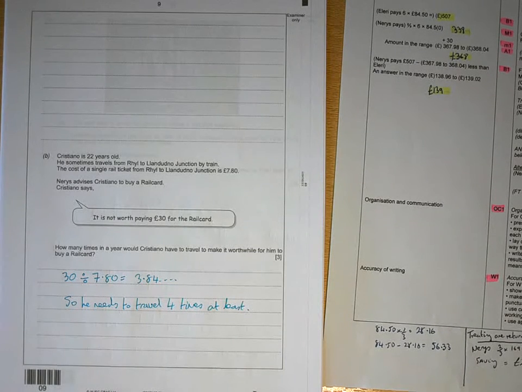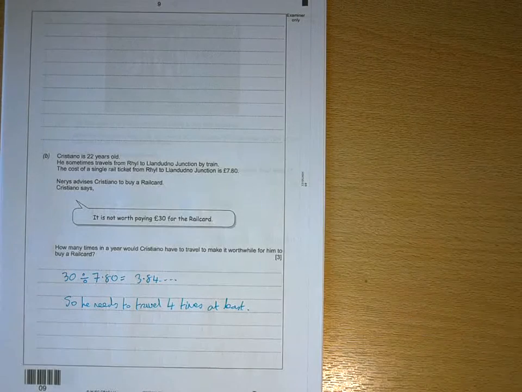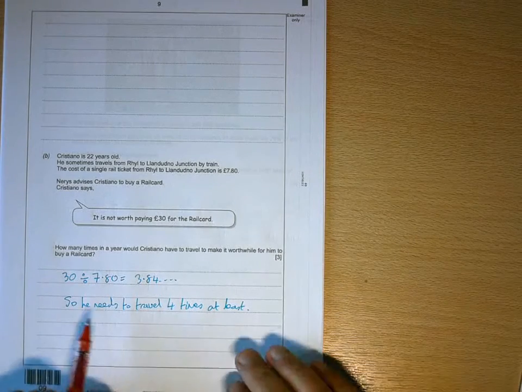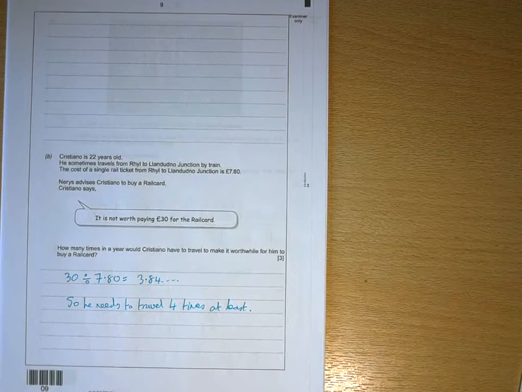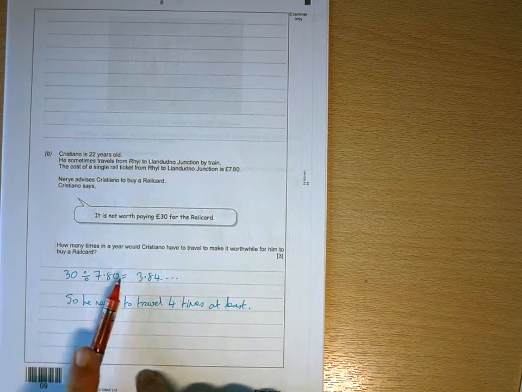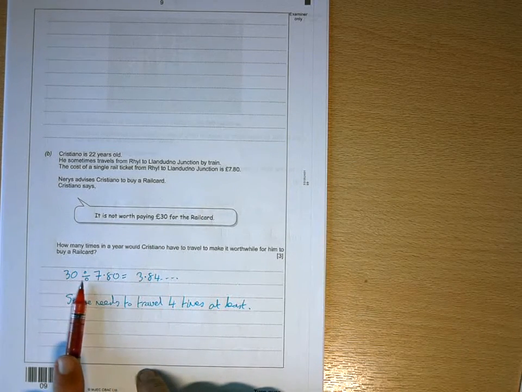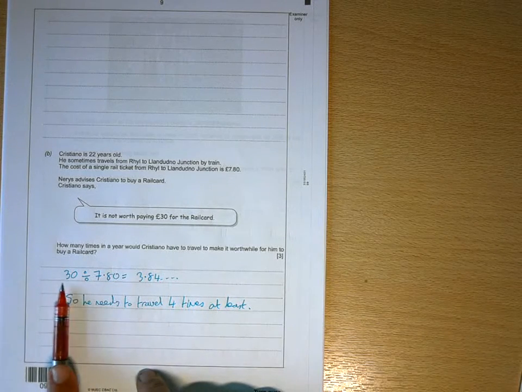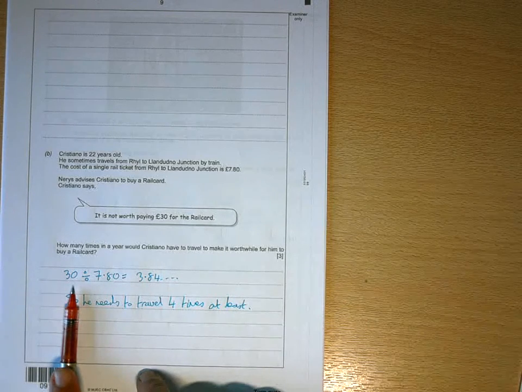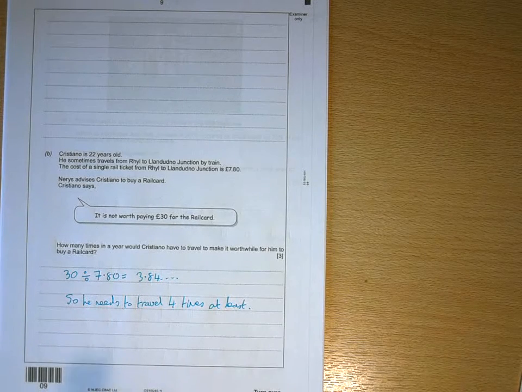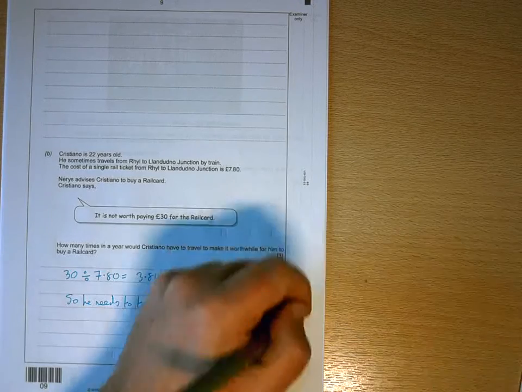Okay, 5B was probably one of the poorest answered questions on the paper. This was the most common incorrect way of doing this, where the students would work with the cost of the rail ticket rather than the saving of the rail ticket. So what they needed to do here was to work out what a third of £7.80 was and see how many times that divided into 30 rather than what the £7.80 divided into 30. So this particular answer regularly got 0 marks, as this does.